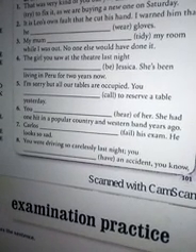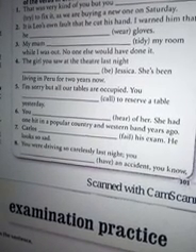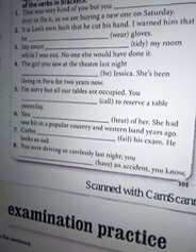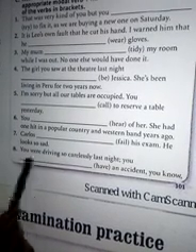You were driving so carelessly last night. An accident. So I'm warning you about something. It could have happened yesterday. You may have had, or you might have had an accident.